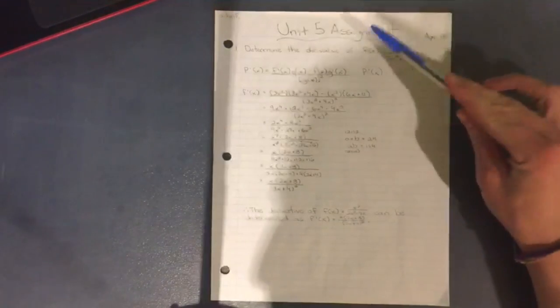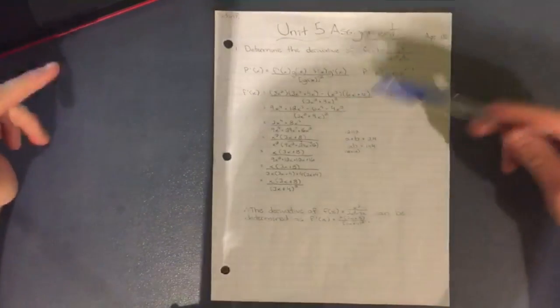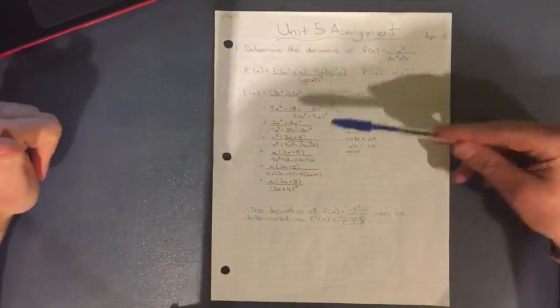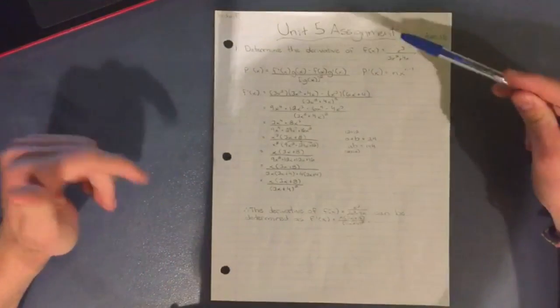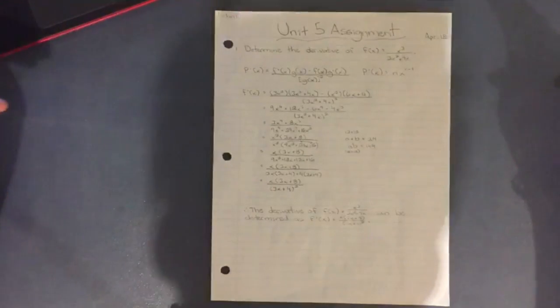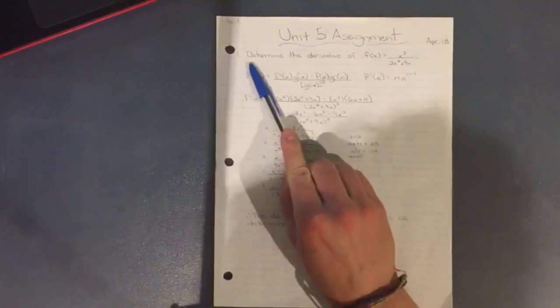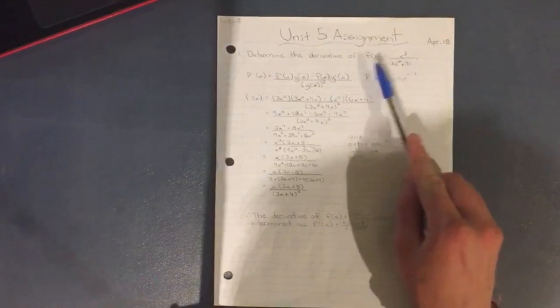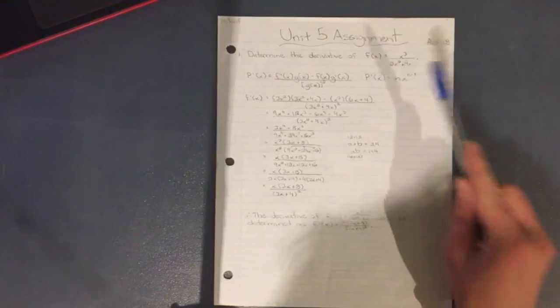All right, cool. So for our Unit 5 assignment, we're going to be going over 4 quick questions, all involving derivatives. I'm just going to walk you through all the steps I've taken to solve each question and why we're doing so. So for our first question, number 1, it says determine the derivative of f at x equals x cubed over 3x squared plus 4x.